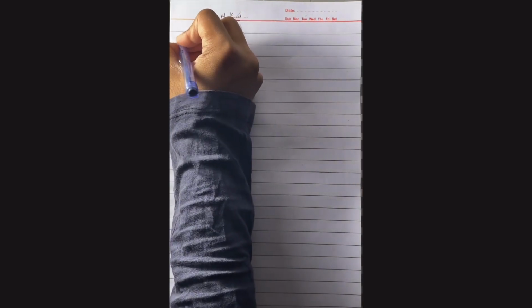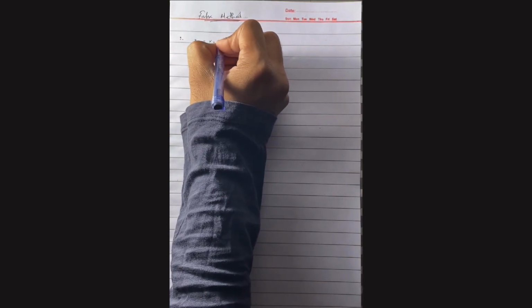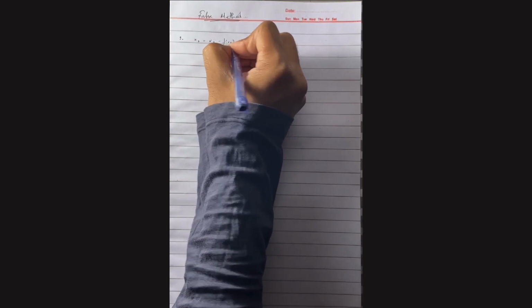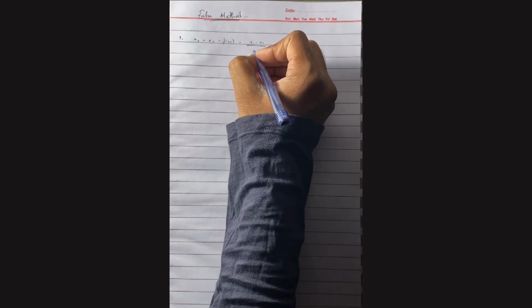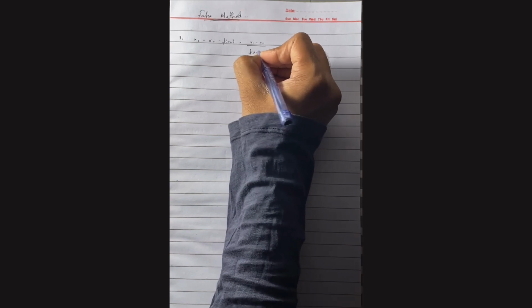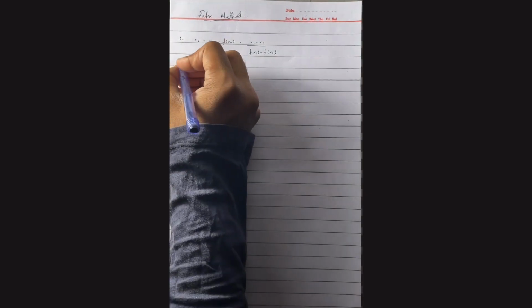In the false position method, we have a total of 3 formulas. Number 1 is x2 equals x naught minus f of x naught multiplied by x1 minus x naught upon f of x1 minus f of x naught. This is our first formula to find the root of the equation.